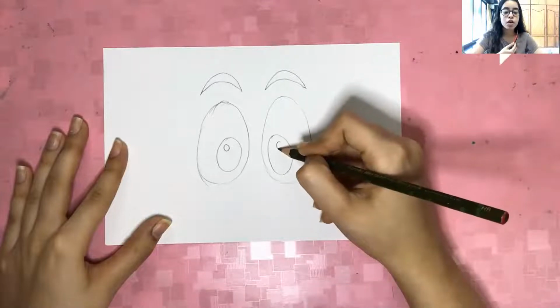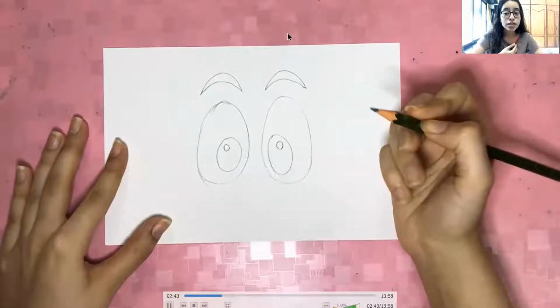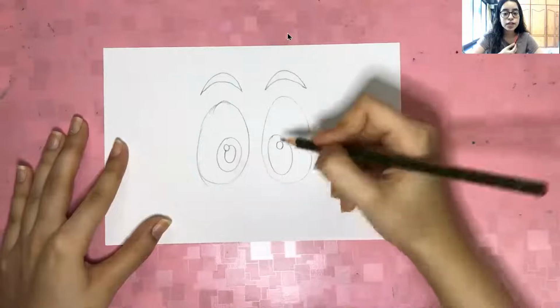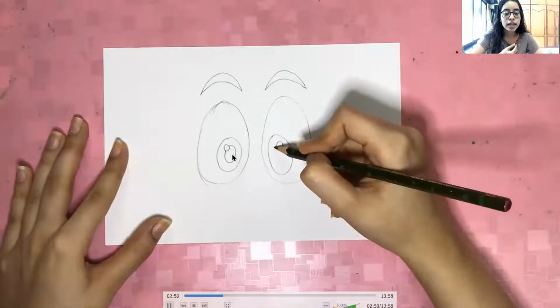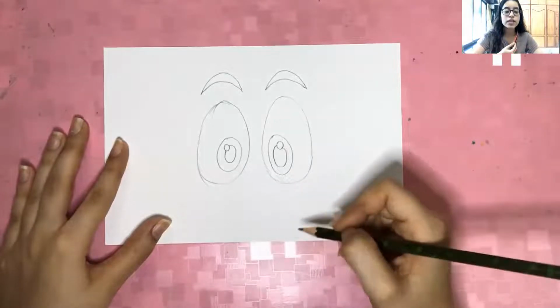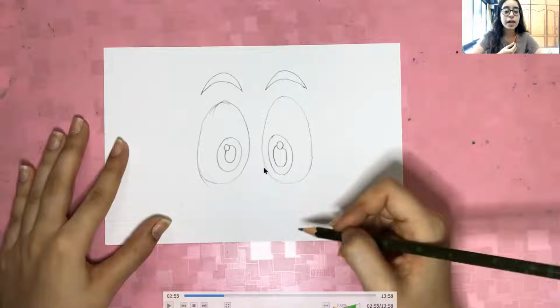Just repeating it for you all. Make sure that you have your eyes on the screen in case you have missed it. So that's the first oval, and now that's the second one. All right. So we are just done with the eyebrows, the eyes. We have also created these eyeballs.